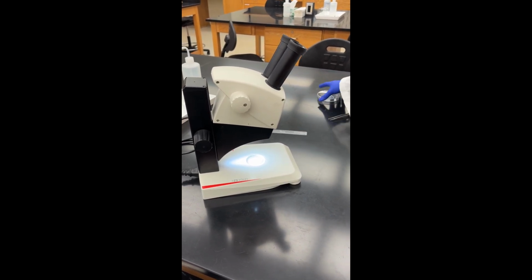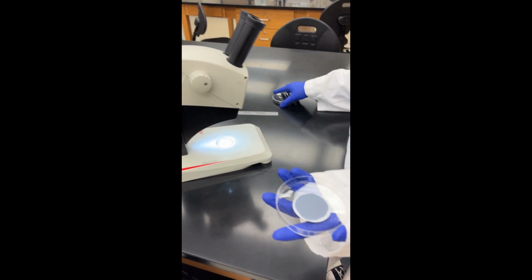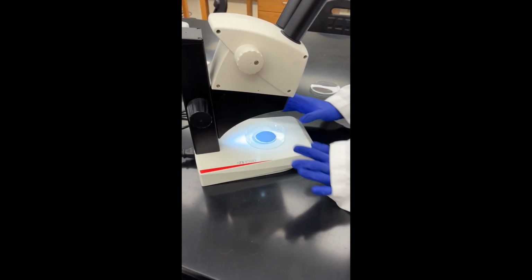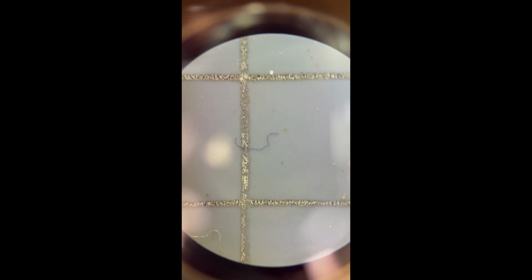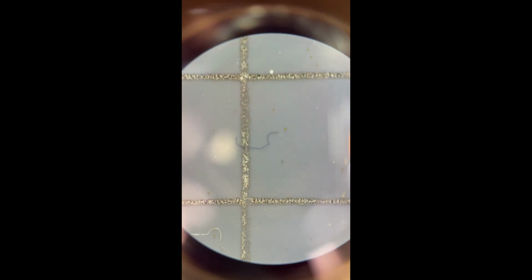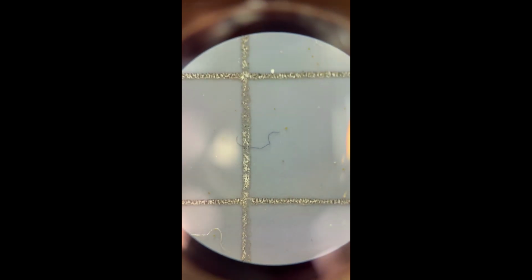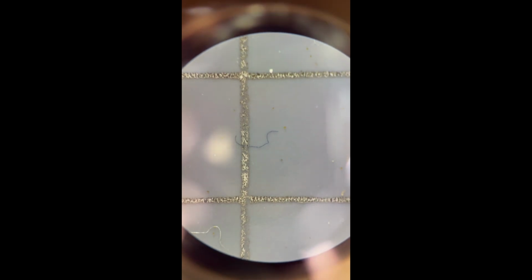So let's go ahead and put our sample under the microscope to see what I can find. Okay, so I found this thread. These threads are classified as fibers, and I found it at 35 magnification, so 350 magnification total.